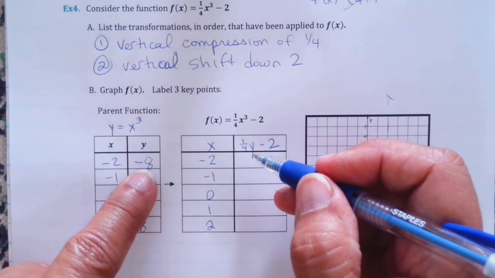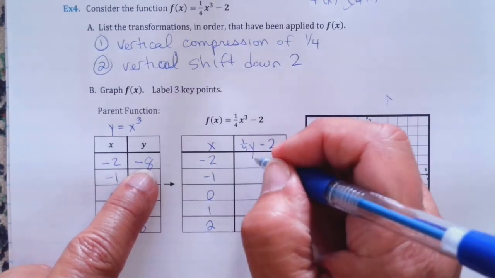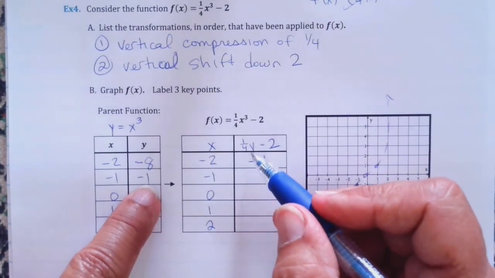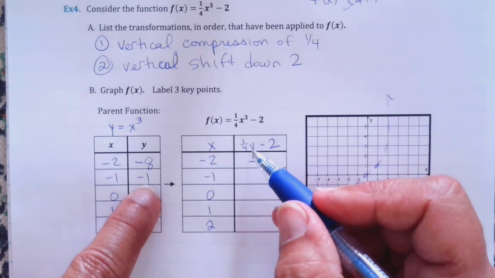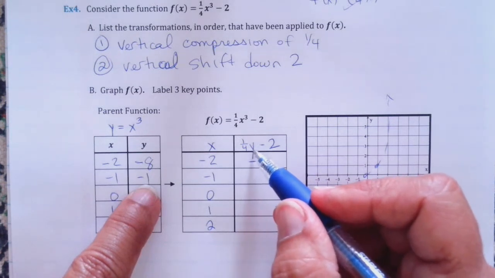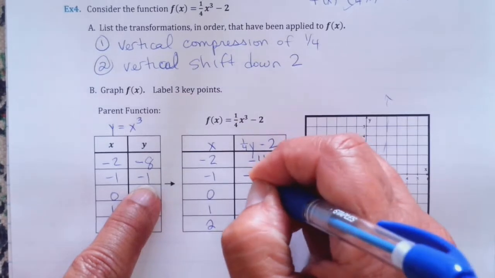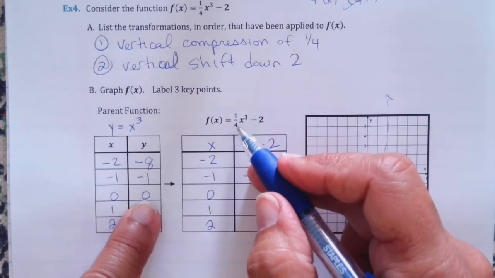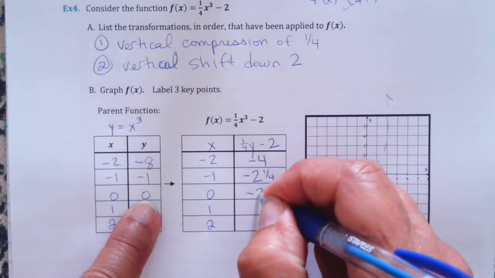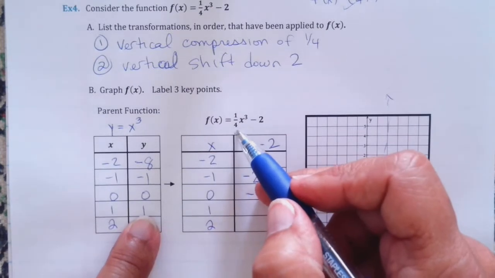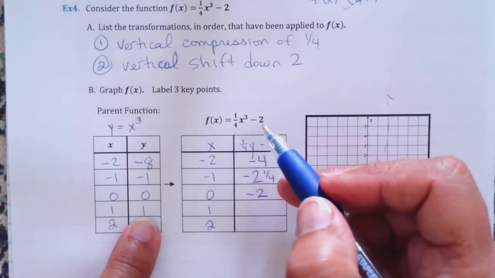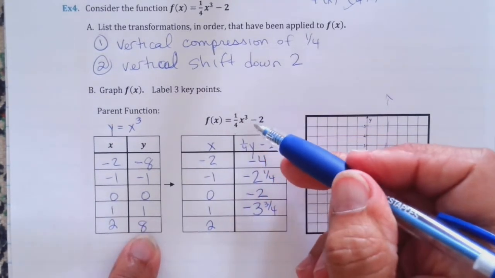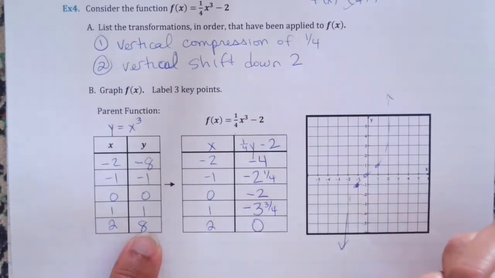So 1/4 of -8 is -2, minus 2 is -4. 1/4 of -1 is, I'm sorry, -1/4. So -1/4 minus 2 is -2 1/4. Okay. 0, 1/4 of 0 is 0. 0 minus 2 is -2. 1/4 of 1 is 1/4. So 1/4 minus 2 is -3 3/4. And 1/4 of 8 is 2. 2 minus 2 is 0.